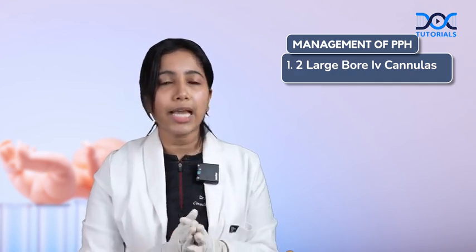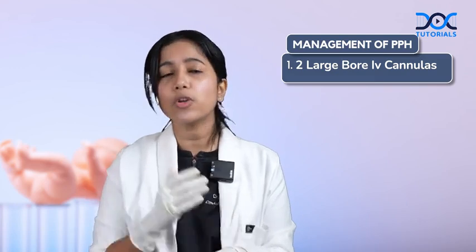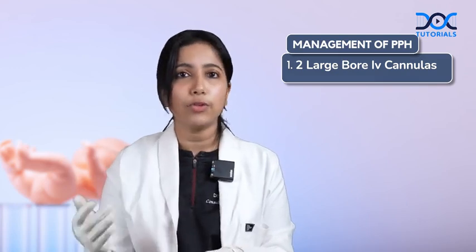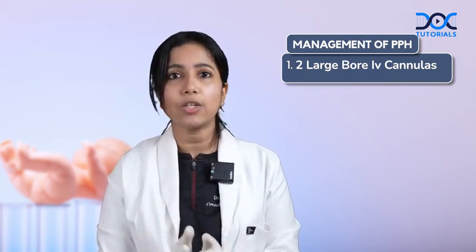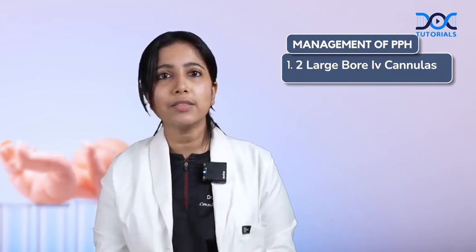Next, you will ask whoever is assisting you to put in 2 wide bore IV cannulas. The main advantage is that at the same time you can take blood and also start the patient on IV fluids. The preferred fluids are crystalloids such as normal saline and Ringer lactate, or even DNS can be used. You rapidly infuse the patient with fluids, and once blood is available, blood transfusion can be given.